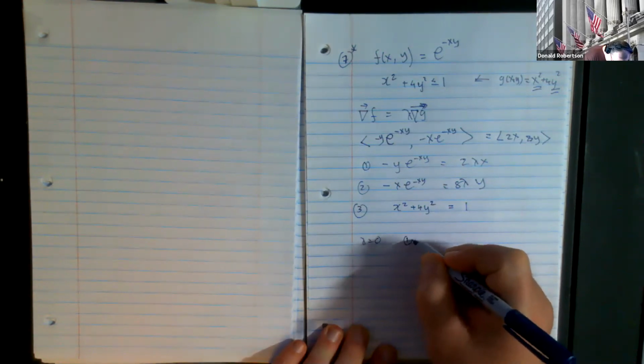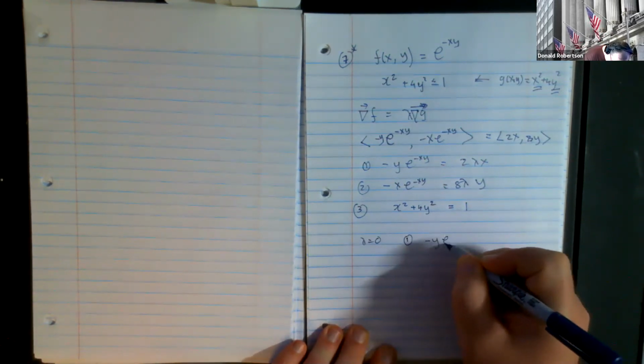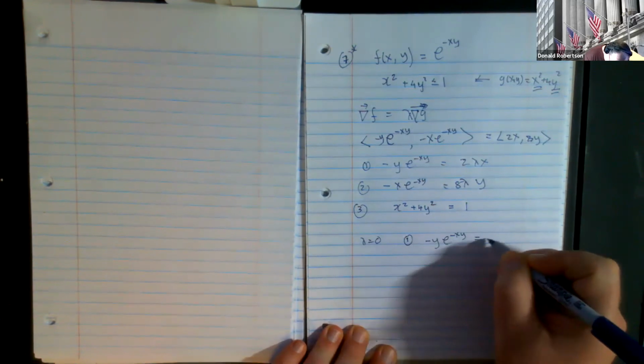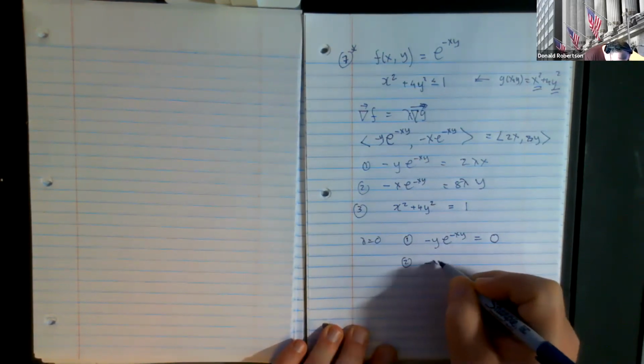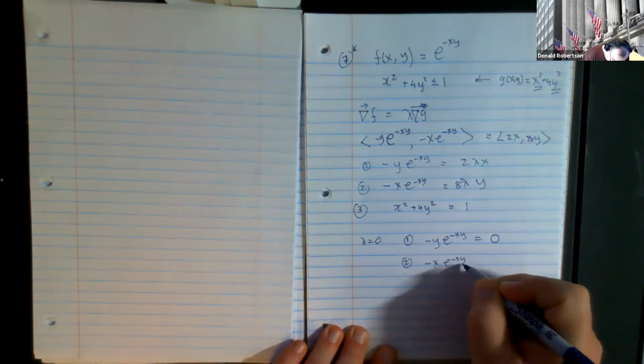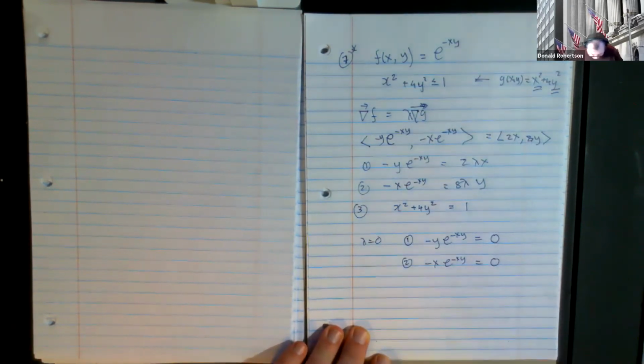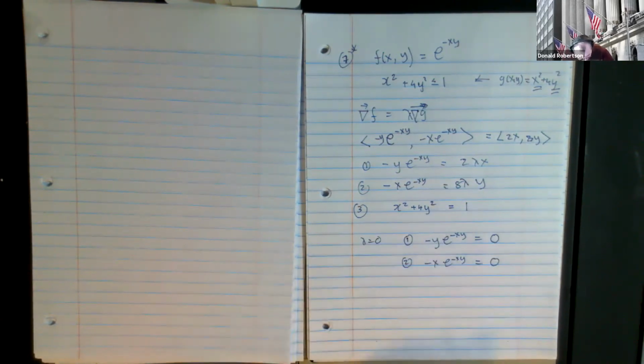equation 1 tells me that negative y e to the negative xy has to be 0. And equation 2 tells me negative x e to the negative xy has to equal 0. And now we need to solve for what values of x and y will this be true.